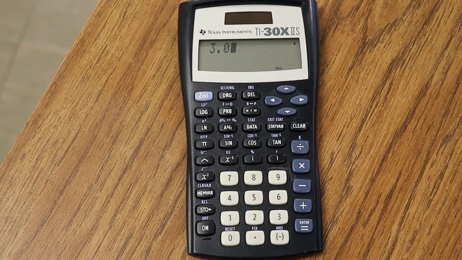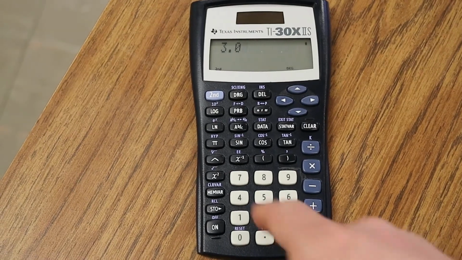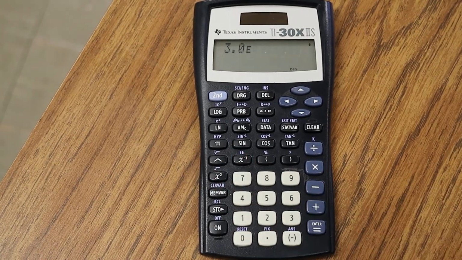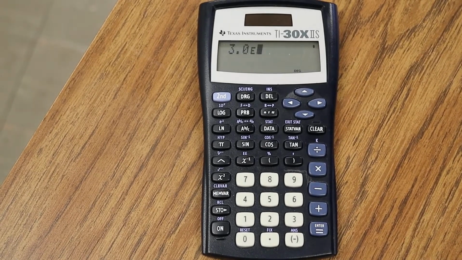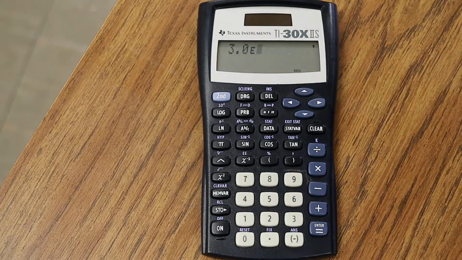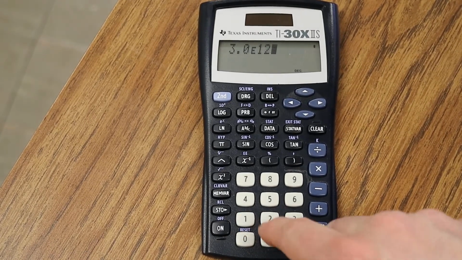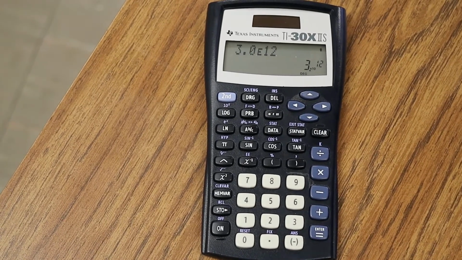Now you're going to hit the little second key, the blue one up in the corner, and then you're going to type in the little X to the -1 button. And what it should put on your screen is a little E. That's the times 10. Then you're going to type in 12 after it, just 12. And hit enter. And it tells you 3 times 10 to the 12th power.